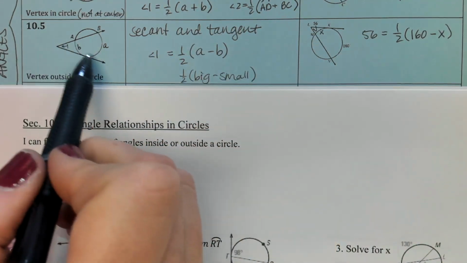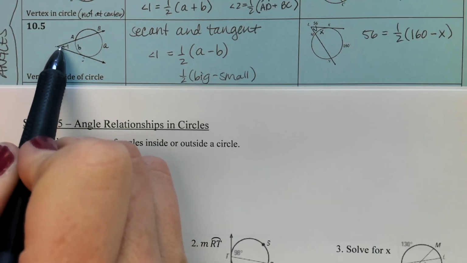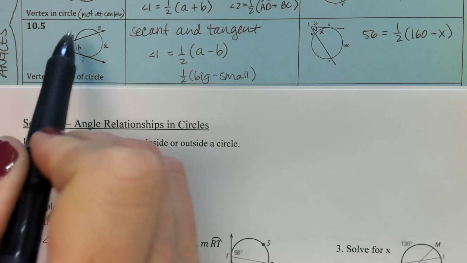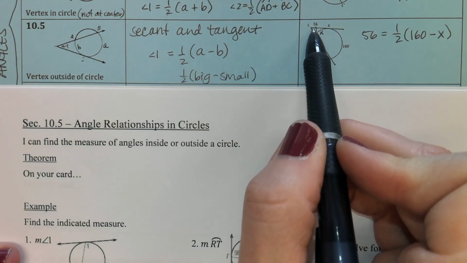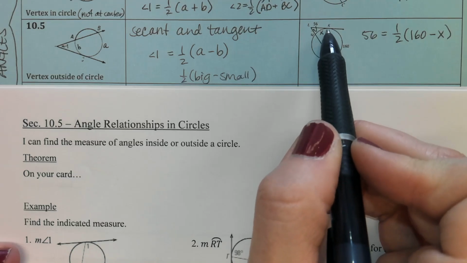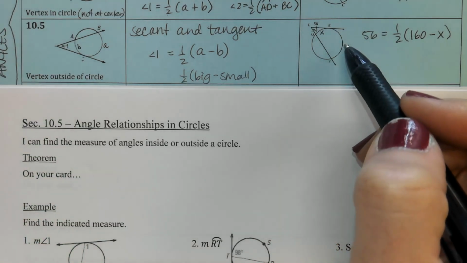So this is where a secant and a tangent come together. The vertex is on the outside, and the angle in the corner is equal to half of big minus small. So the example here is 56. They're arrowing it in there, if you can see that. I put a little X on the small arc that's inside, and the 160 is the big arc that's on the outside.